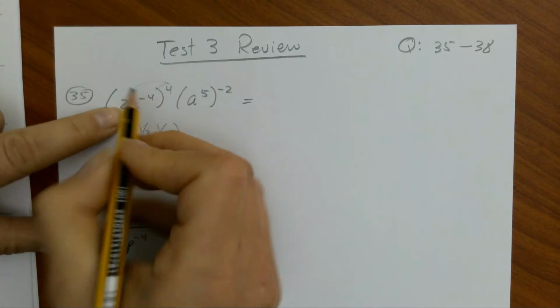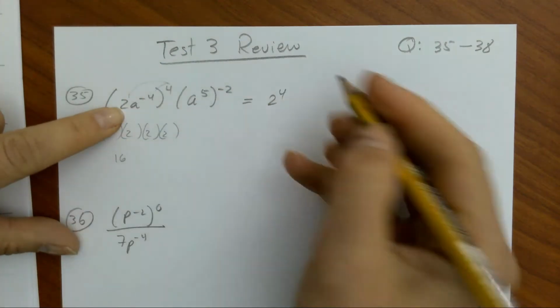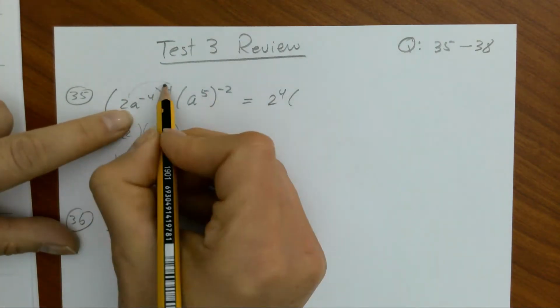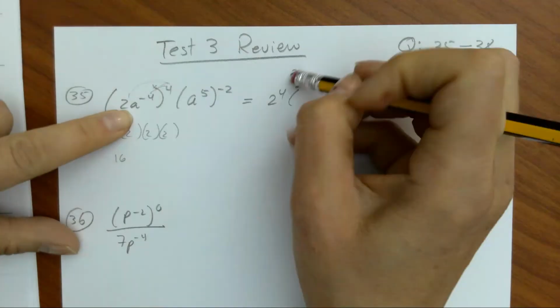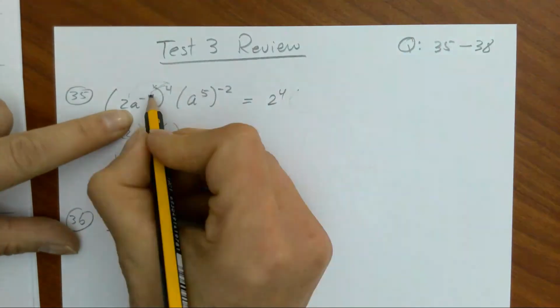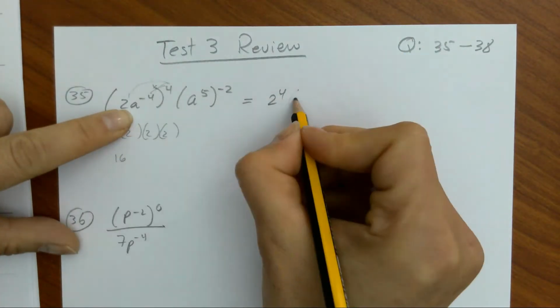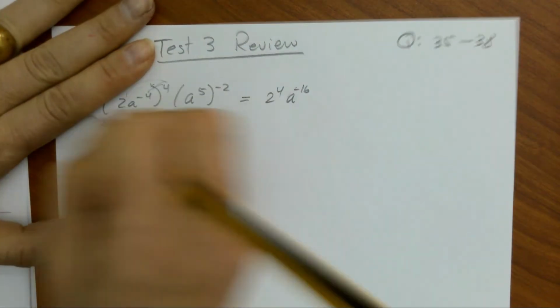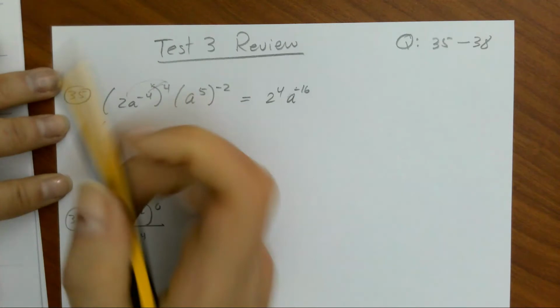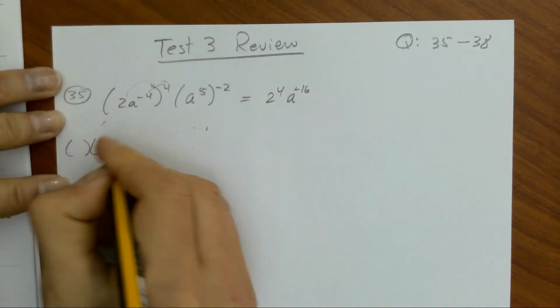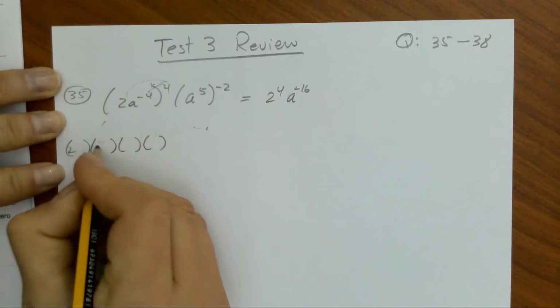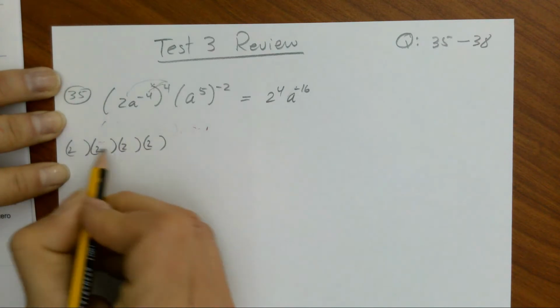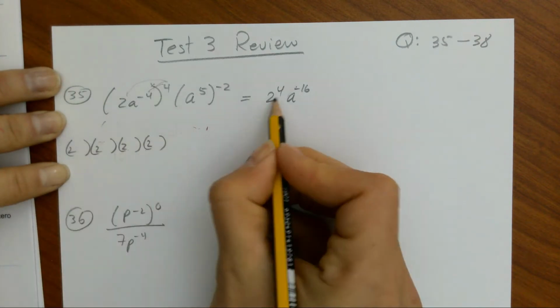So I can go 2 to the power of 4, and then I can multiply these together. So I can go negative 4 times 4 is negative 16. And if I do it the long way down here, let's do it properly the long way. If I write it 4 times, that's 2, 2, 2, 2. 2 times 2 times 2 times 2 is 16. This is going to be 16.